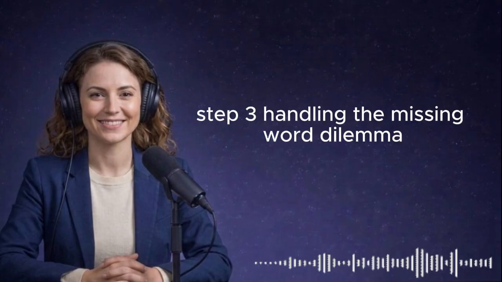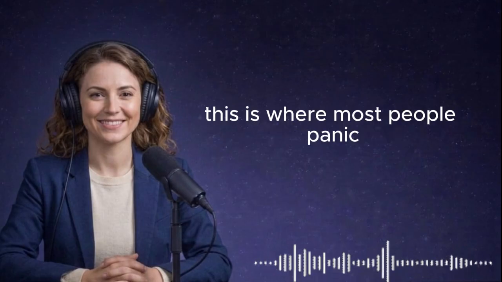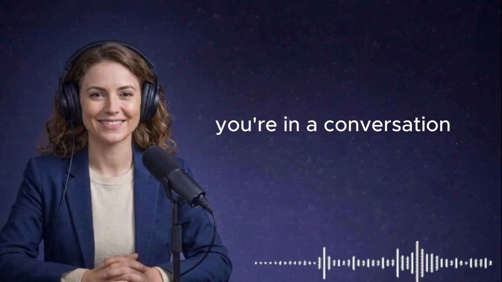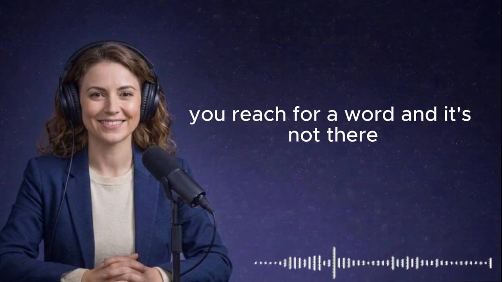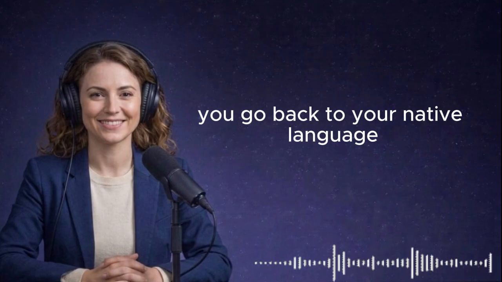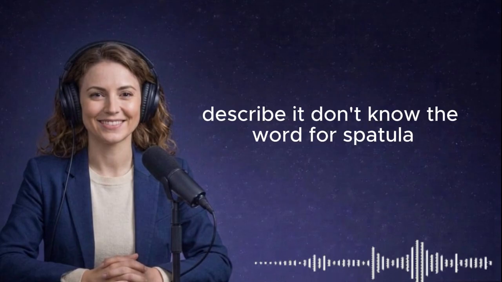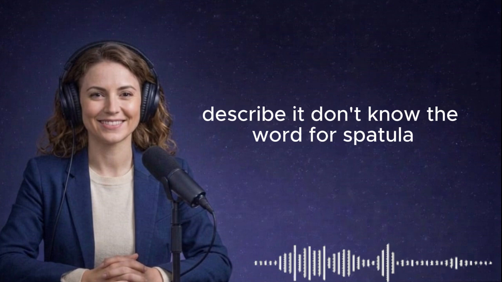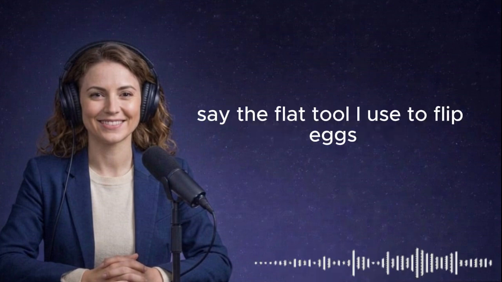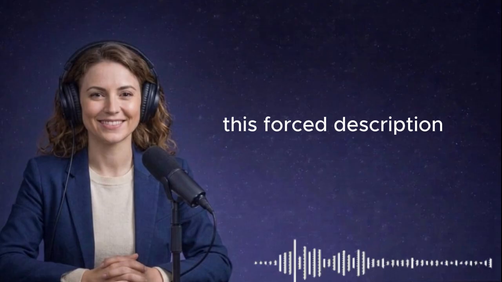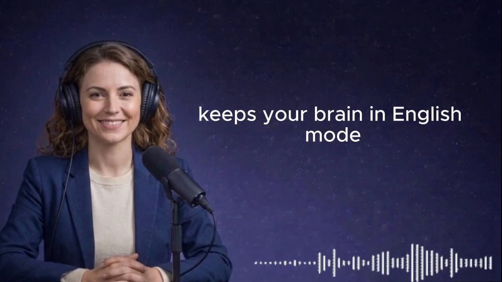Step 3. Handling the missing word dilemma. This is where most people panic. You're in a conversation, you reach for a word, and it's not there. You go back to your native language. Stop! Instead, describe it. Don't know the word for spatula? Say, "the flat tool I use to flip eggs." This forced description keeps your brain in English mode.